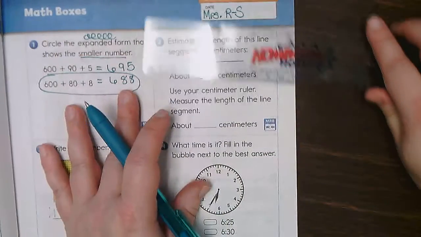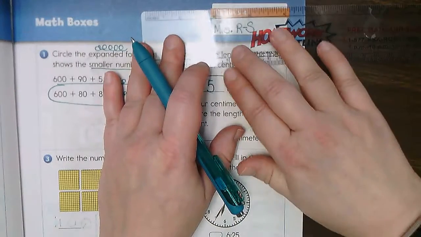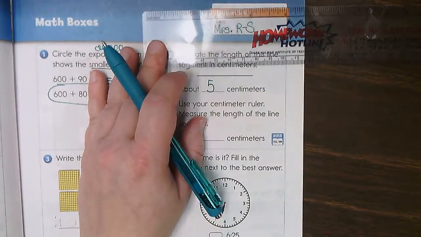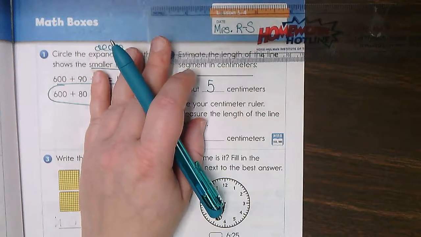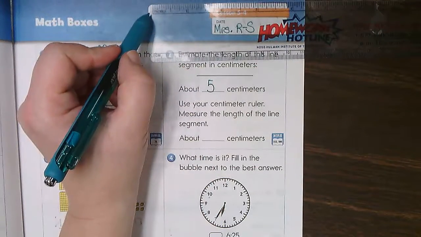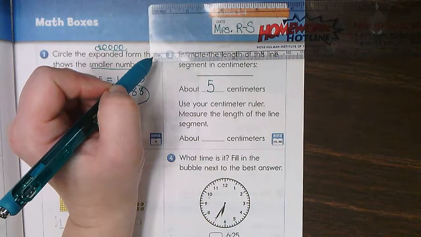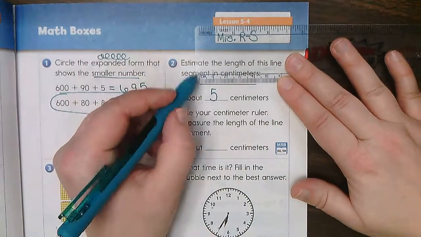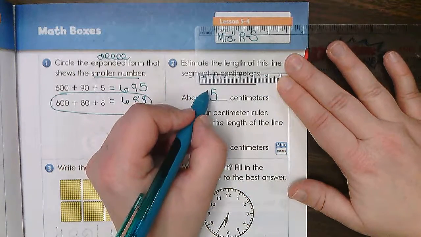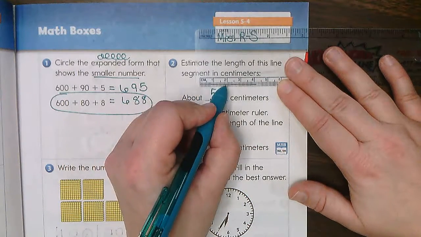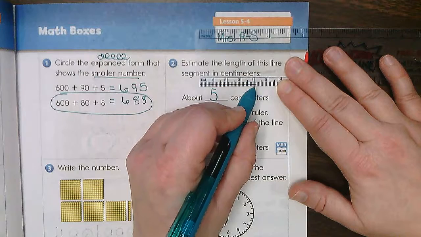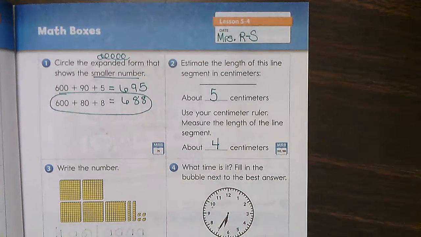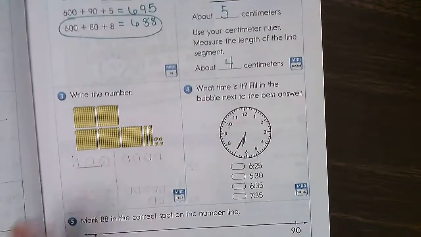I want to look at my ruler, and I'm going to pull my ruler up here for a minute. There we go. I'm trying to make a shadow. And you can see that the top is inches and the bottom it says cm. Those are centimeters. And I'm going to measure this. The centimeter starts in a little bit, and I can see I've got 1, 2, 3, 4 and a little more. It doesn't quite go halfway, so it's about 4. My estimate was pretty close. I'm pretty proud of myself.